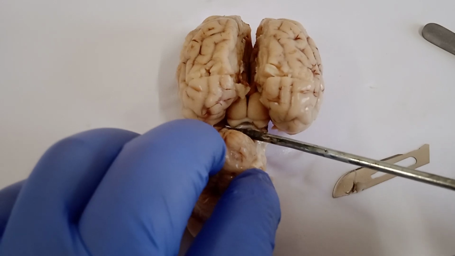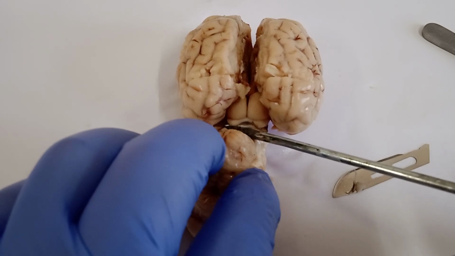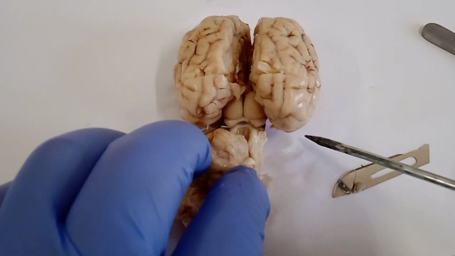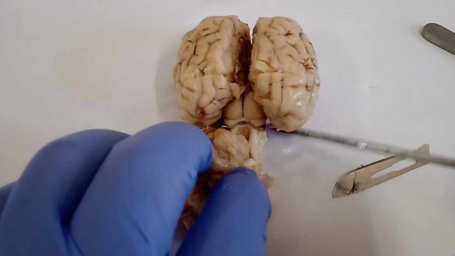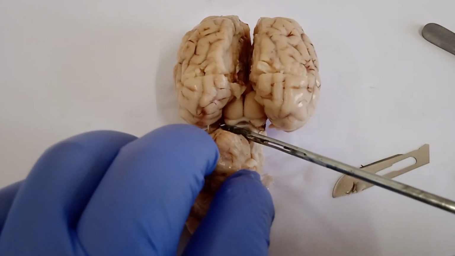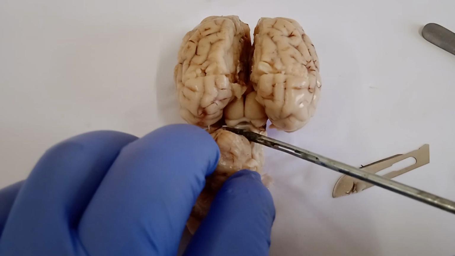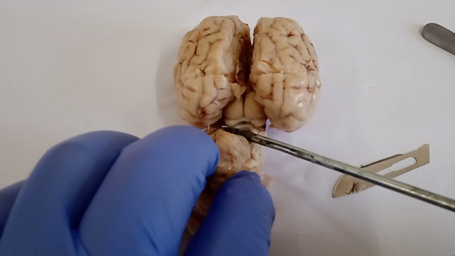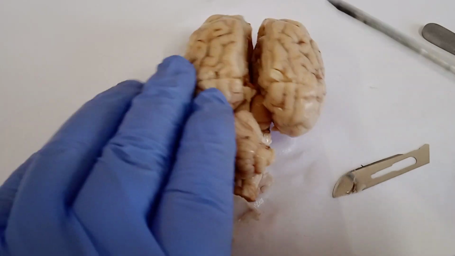So this is basically the fourth nerve. This is the only nerve that is coming dorsally. What I told in the last lecture, that all the nerves are coming on the ventral aspect. This is the only nerve, the fourth nerve, that is coming on the dorsal aspect of the brain. So you can see a nerve here. This is the fourth nerve that is coming on the dorsal aspect, because this is a dorsal surface.